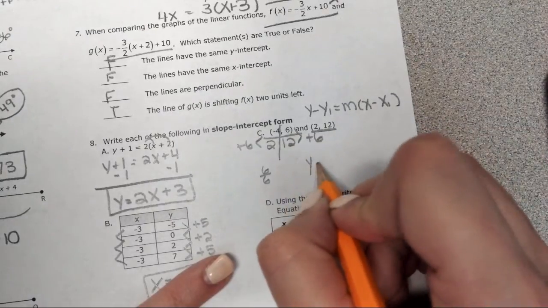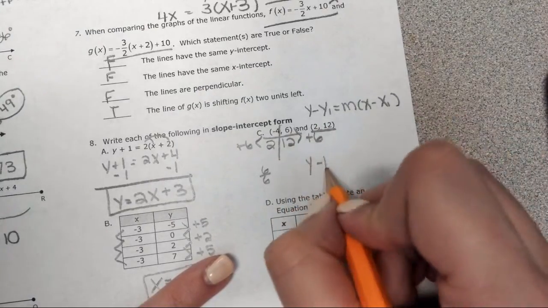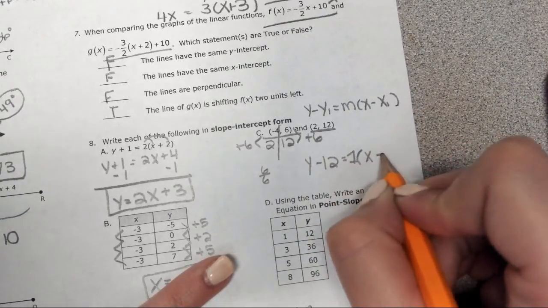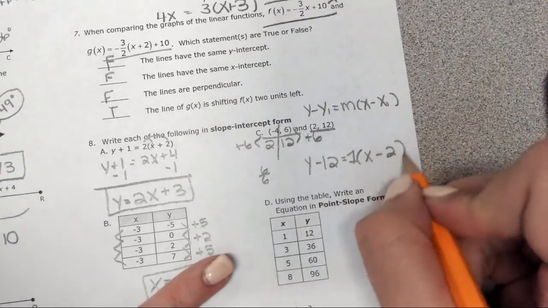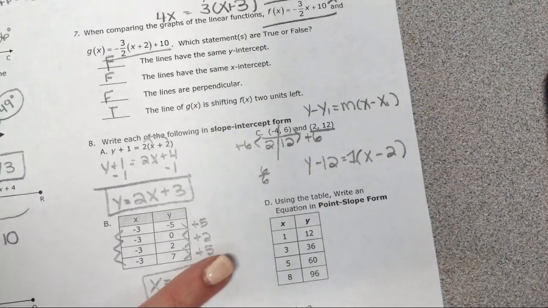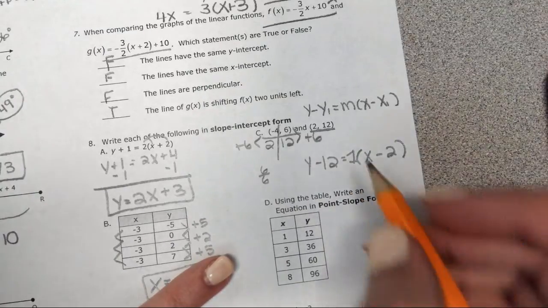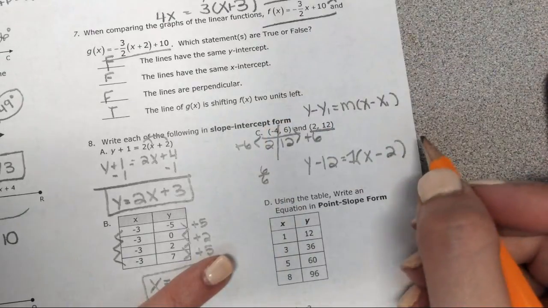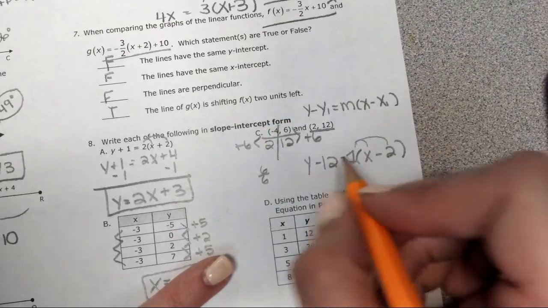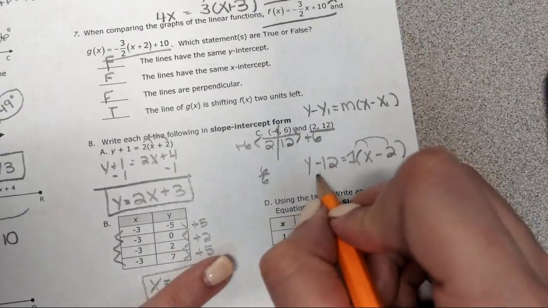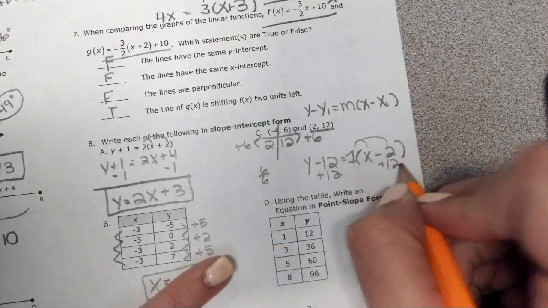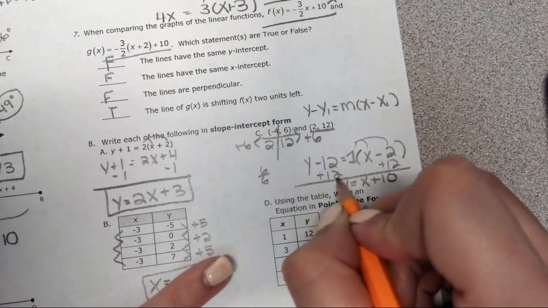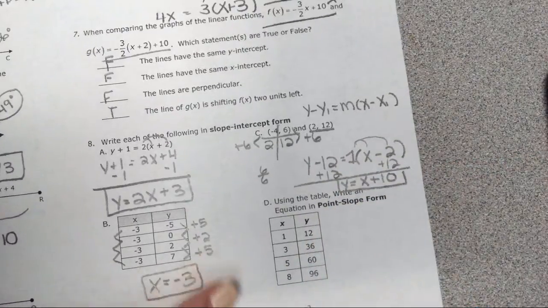Okay, so y minus, the y value is 12. The slope is 1, parentheses x minus, and the x value is 2. Okay, and so that's your equation. But it does want it in slope-intercept form, so you would distribute. Distributing 1 doesn't change the values. So I would just add 12, add 12. So y equals x plus 10, and you're done.